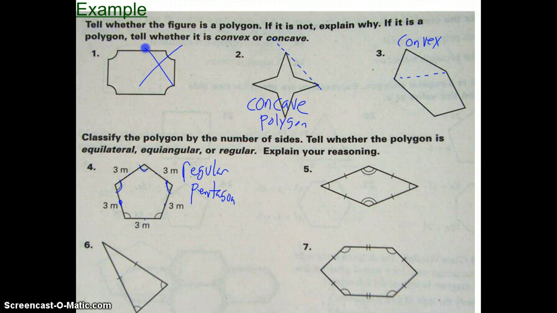Okay, looking at number 5, it's 4 sides, so it's a quadrilateral, and this one's actually called a rhombus, but we'll talk about that later on. All 4 sides are congruent, so it is equilateral, but these two angles in blue are congruent, and these two angles here in red are also congruent, but they're different than the blue angles. So it is not equiangular, and it's not going to be regular. This is just equilateral, and it's a quadrilateral.